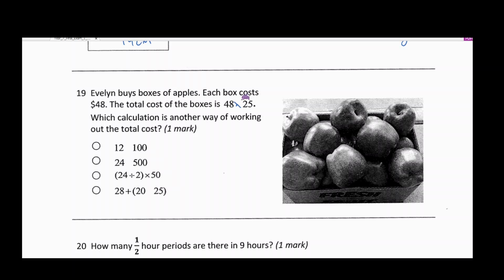Okay, I think that's times. So she buys 25 boxes. So the total cost of the boxes, if each box costs $48 and Evelyn buys 25 boxes, it's going to be 25 times 48. All right? So 25 times 48.